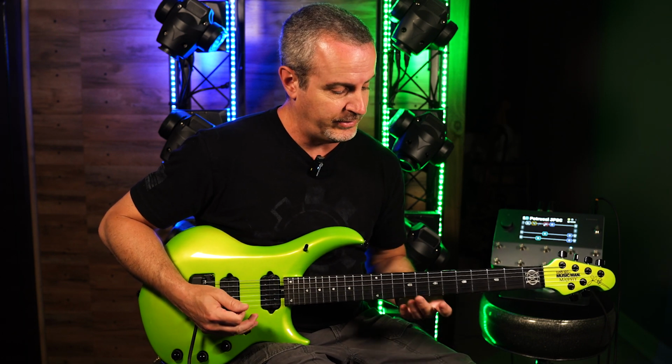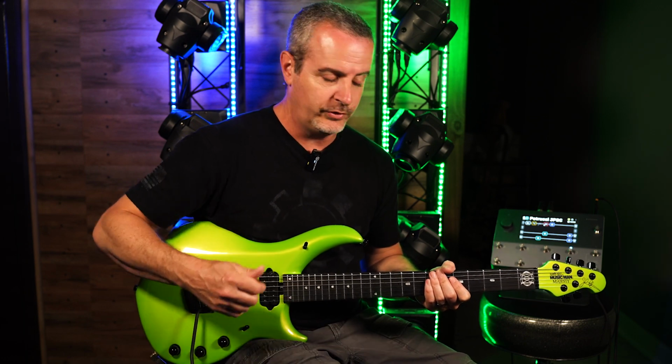The last one here just takes your scale fragment and plays it in triplets. So we're going to kind of stair-step our way backwards through the fragment.